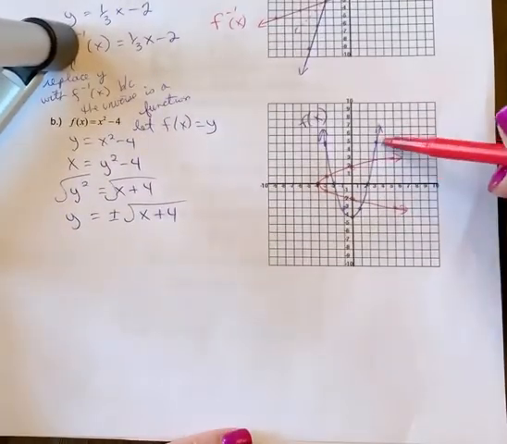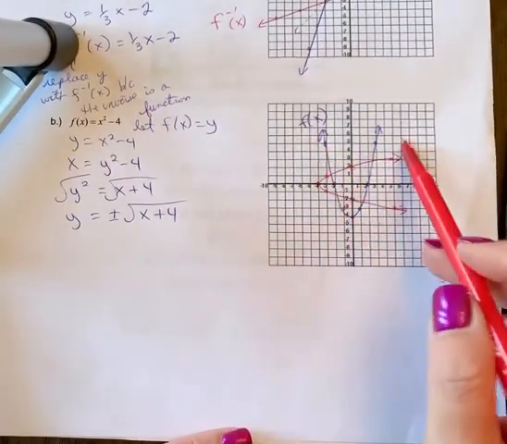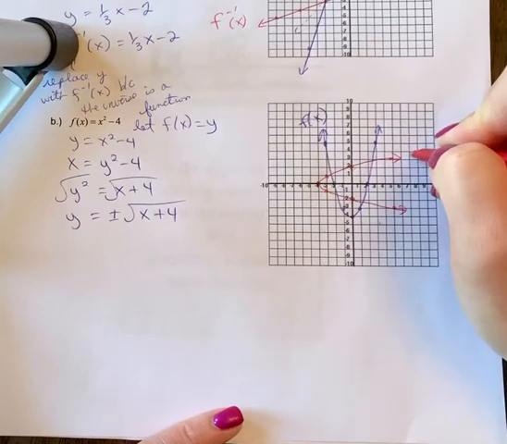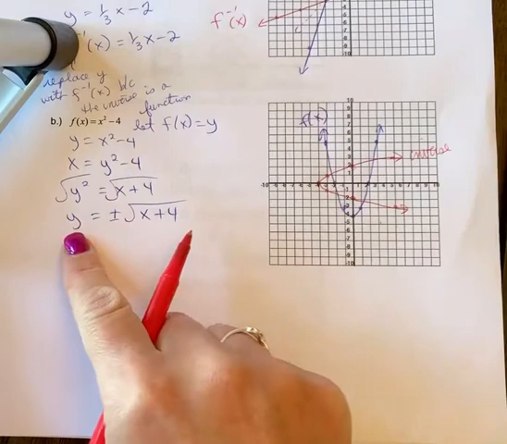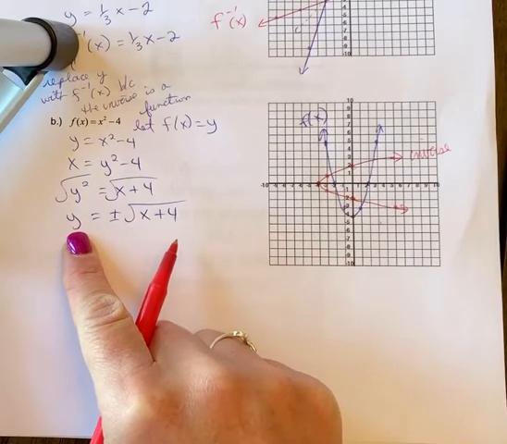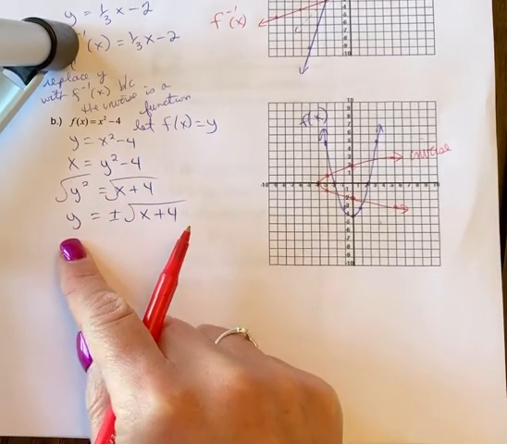Now, this fails the vertical line test, or the parabola itself failed the horizontal. So we can't call this f negative 1 of x. We have to call this the inverse. So we cannot change this to f negative 1 of x. This has to stay as a y.